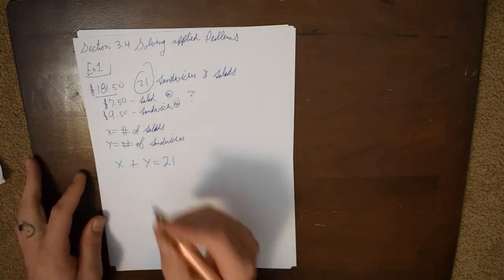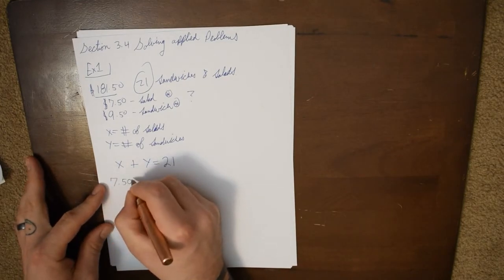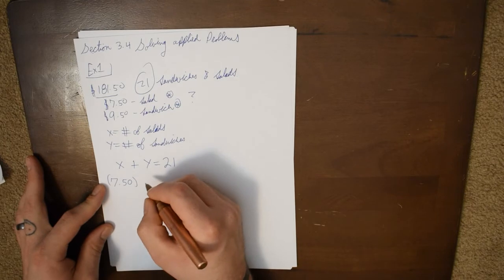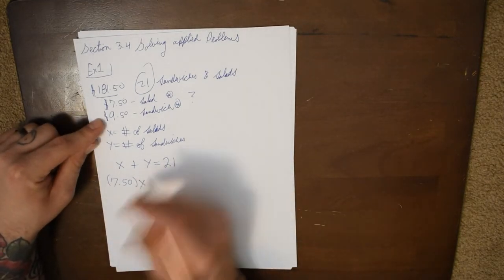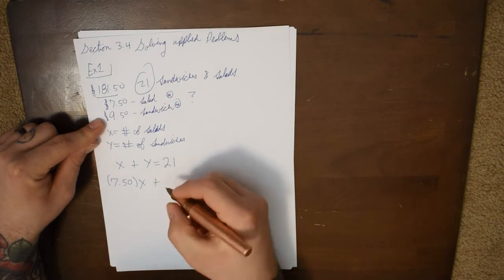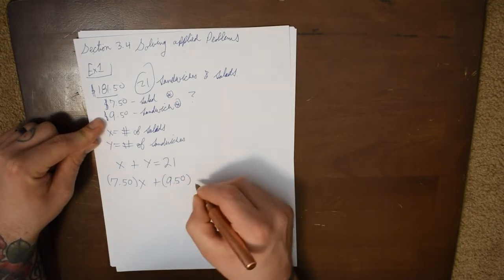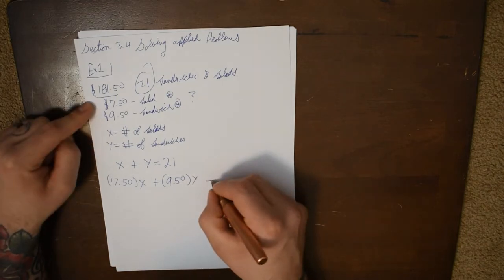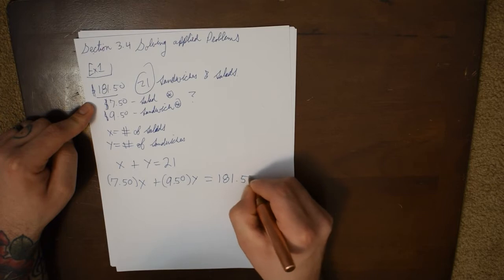We also know that $7.50 times the number of salads, plus $9.50 times the number of sandwiches, has to equal $181.50.